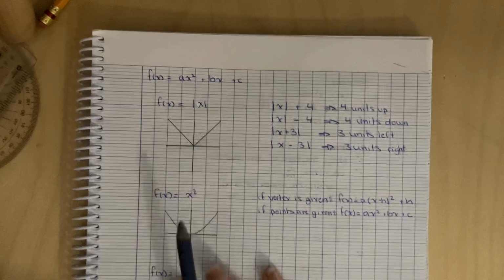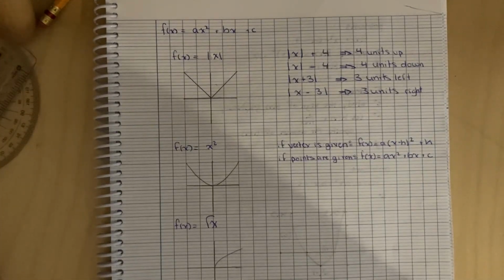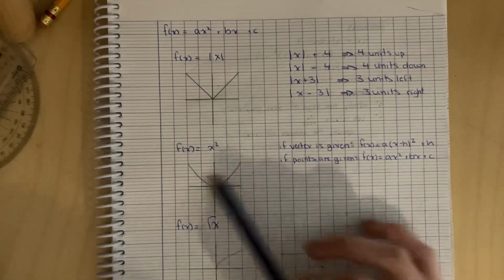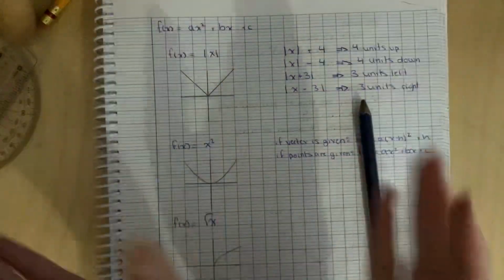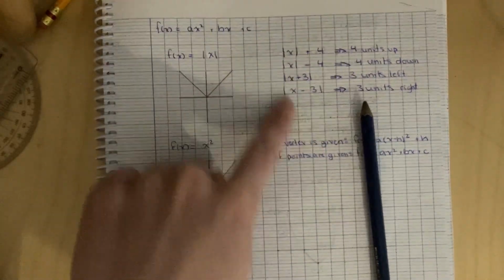Now, parabola. It's a curve like this, right? Just like a U shape. And the same rules apply to it as this.